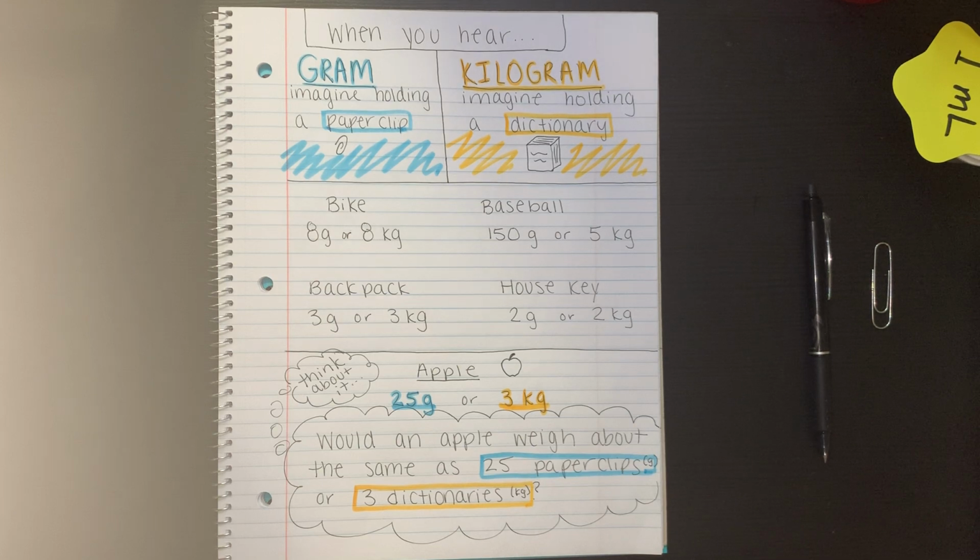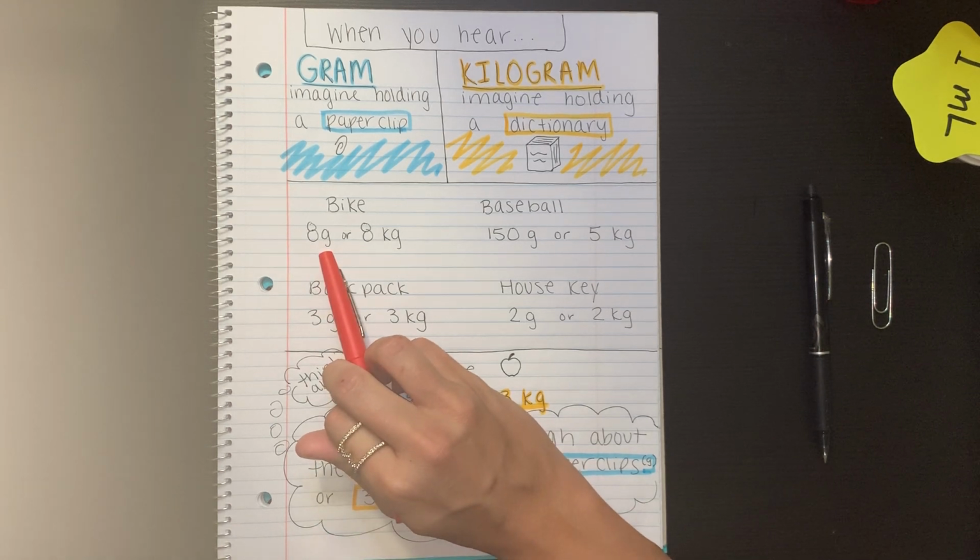So when we look at a few examples that we have, the first one that I see is a bike. And it says 8 grams or 8 kilograms. Because I know that a lowercase g stands for gram.